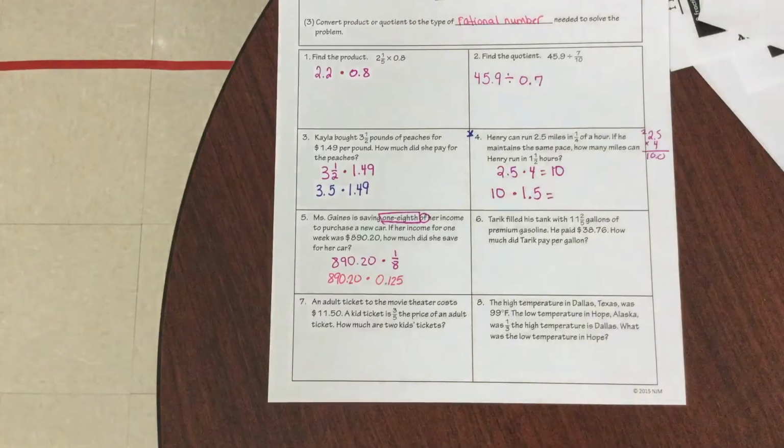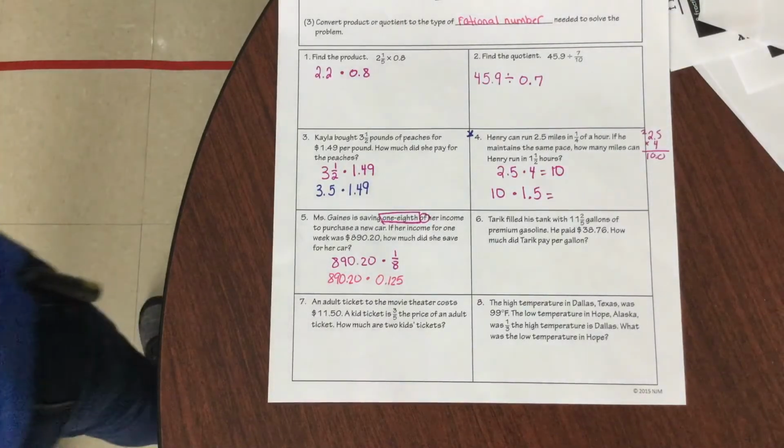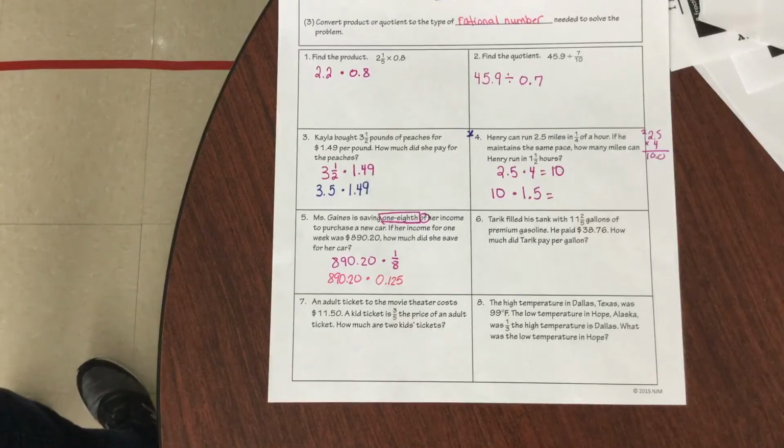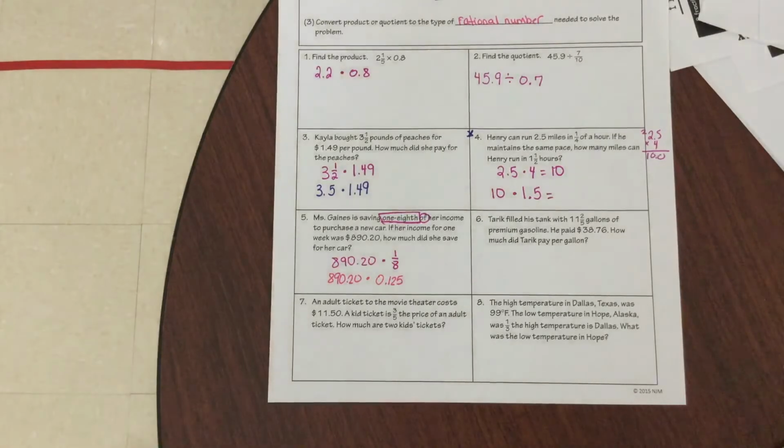So let me ask you this. If I said, Tarek filled his tank with 20 gallons of premium gasoline and he paid $2, how much did he pay per gallon? What would you tell me? It's going to be division. Do you see how by putting in easy numbers, it allows my brain to say, ooh, we're going to be dividing?